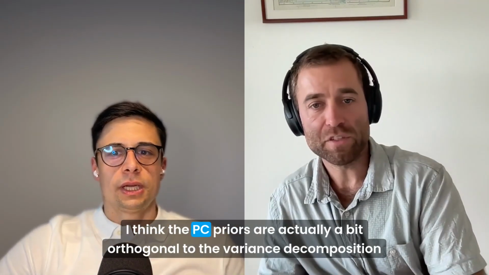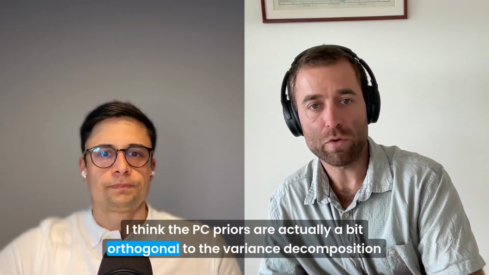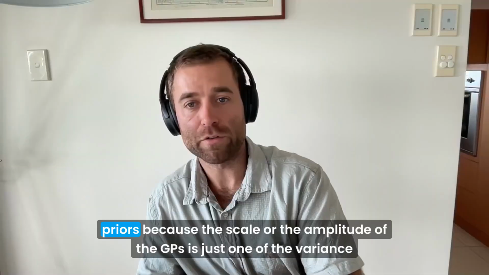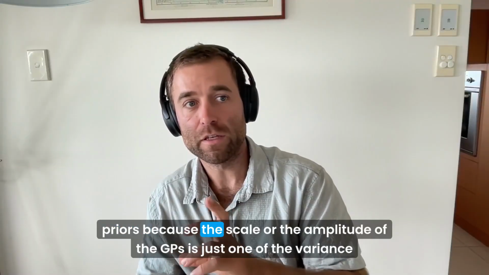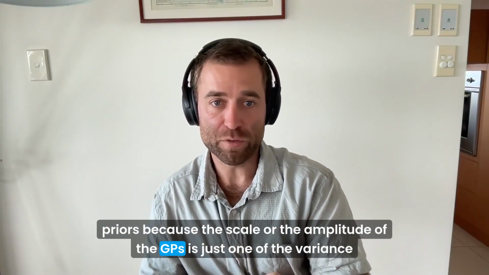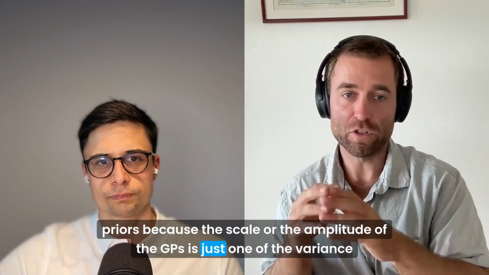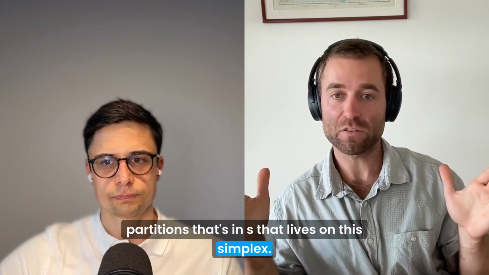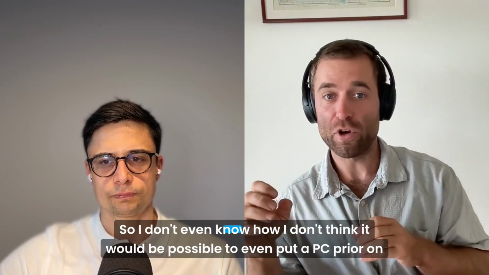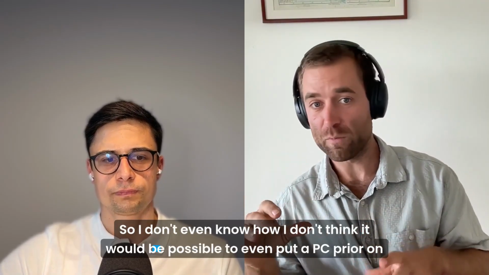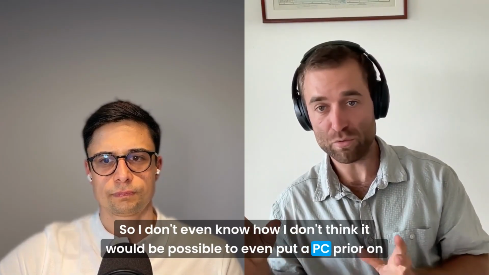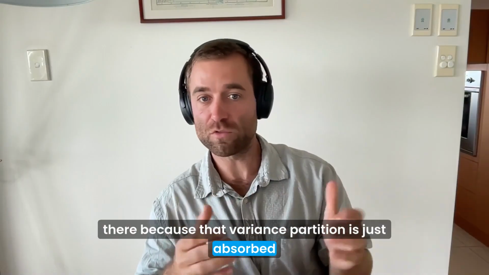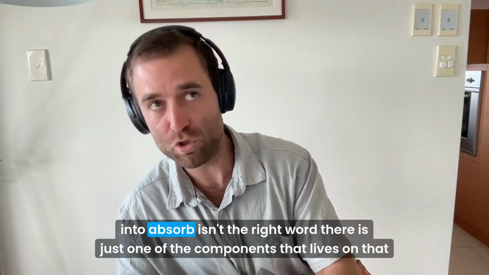I think the PC priors are actually a bit orthogonal to the variance decomposition priors, because the scale or the amplitude of the GPs is just one of the variance partitions that lives on this simplex. So I don't think it would be possible to even put a PC prior on there, because that variance partition is just absorbed, isn't the right word there.